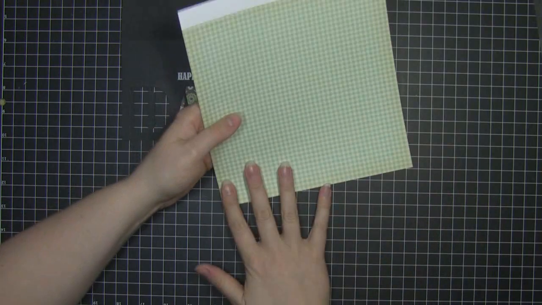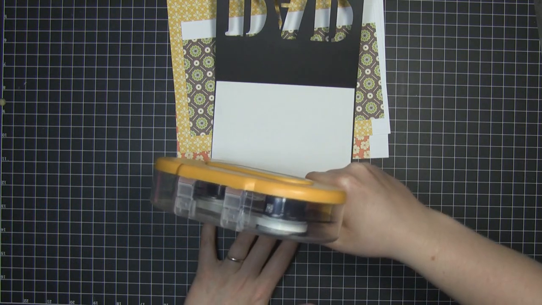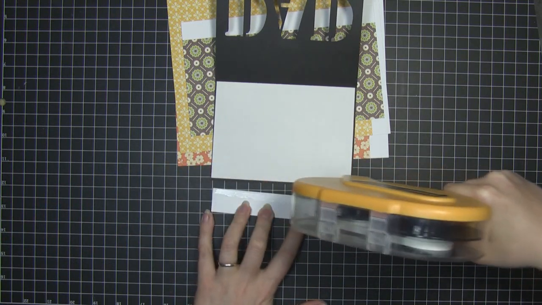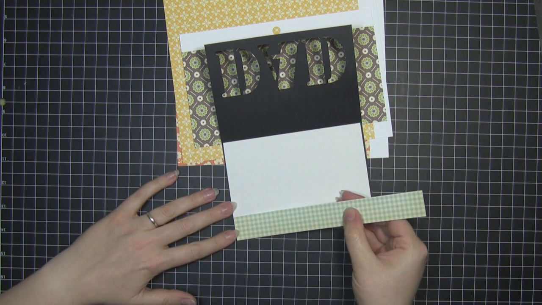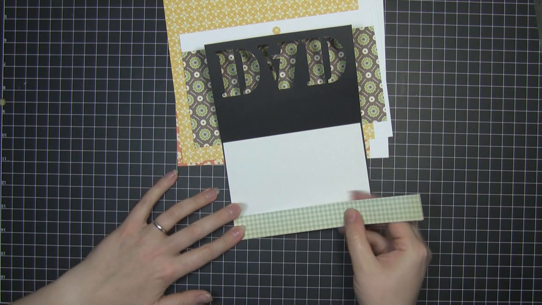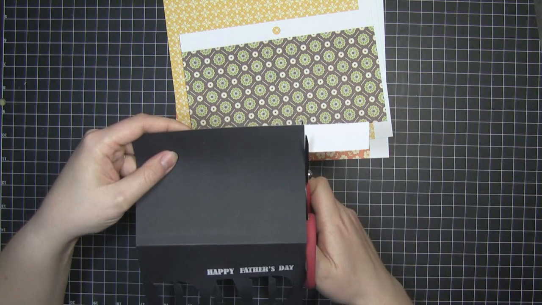Okay, so I'm going to start with this bottom piece, and I think I need about a 2.5 centimetre strip. Okay, and I'm just going to adhere that to the very bottom of the card. And just trim off the overhang.